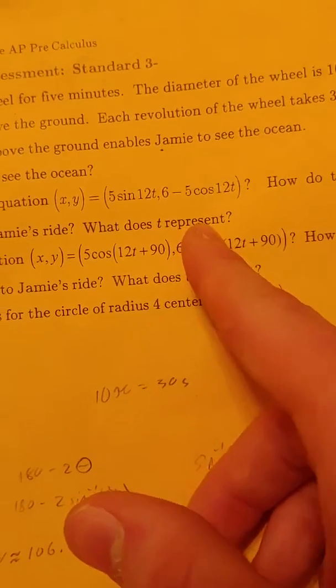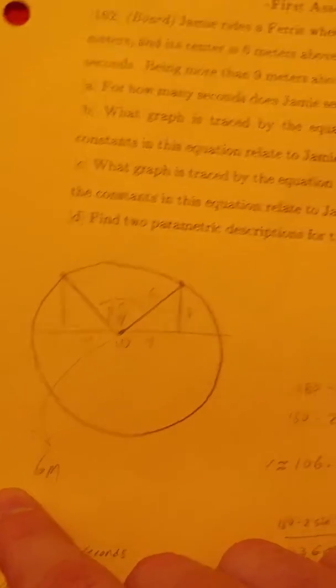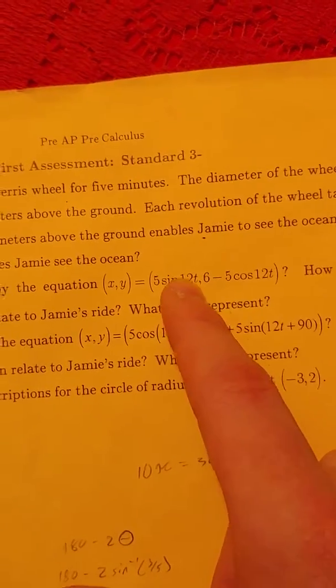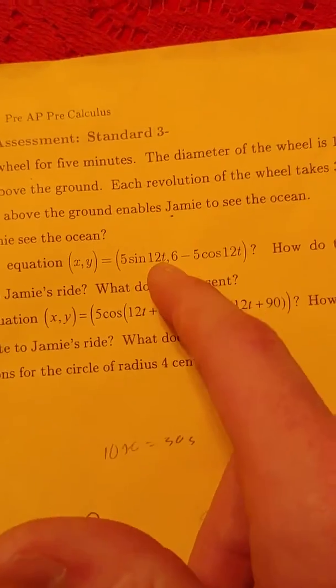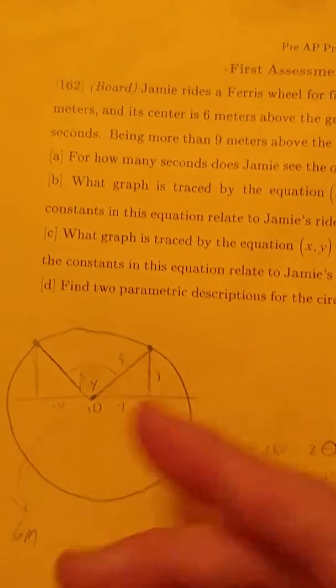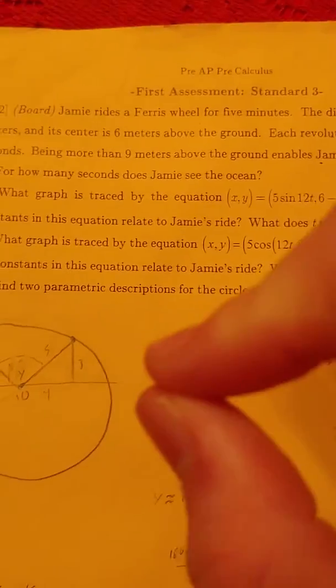Of course, as we stated, t represents the seconds, 5 would be the radius of the circle, 12 is the degrees moved per second, and 6 is the translation up to show that it is 6 meters above the ground. That is part B. Cool.